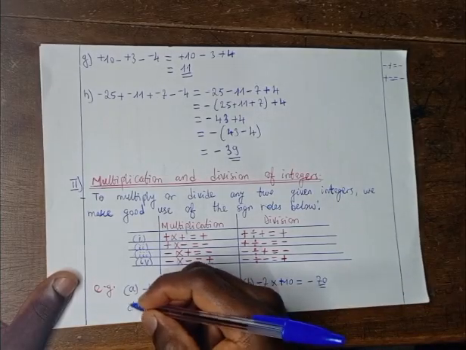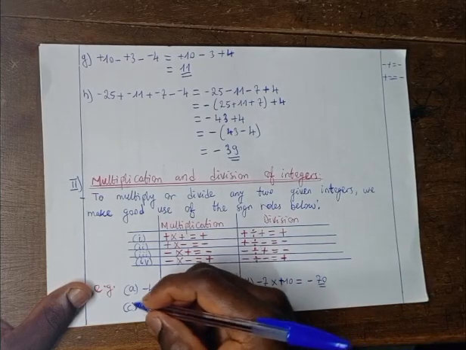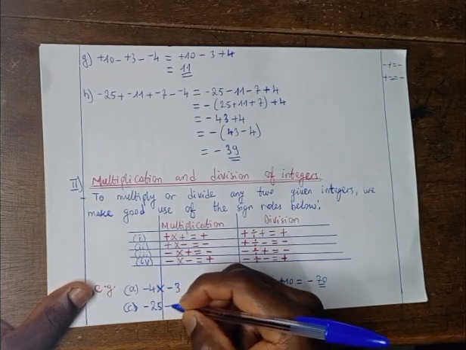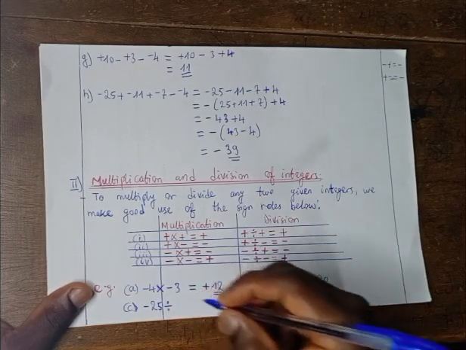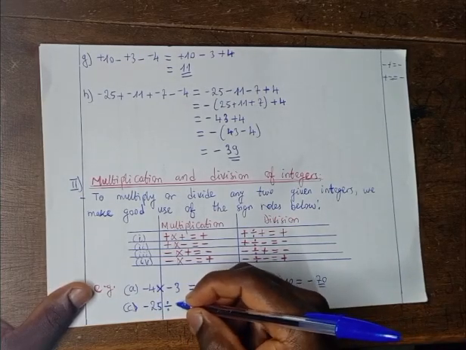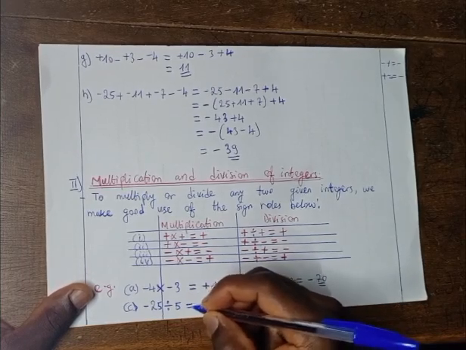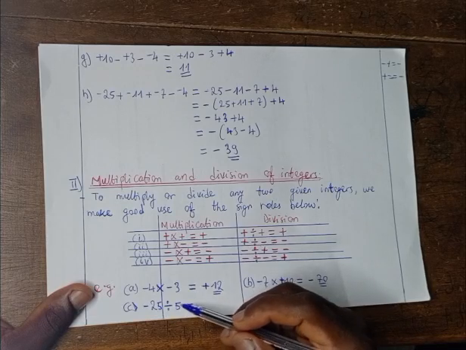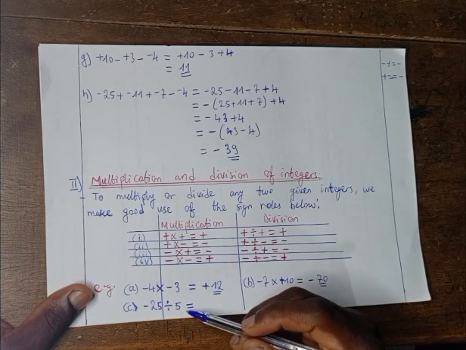Next, if we take C, we are to divide the number -25 by 5. This will simply be equal to, we know when we write down a number without any sign, that number is a positive integer.